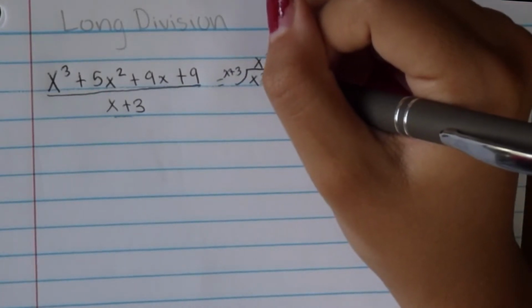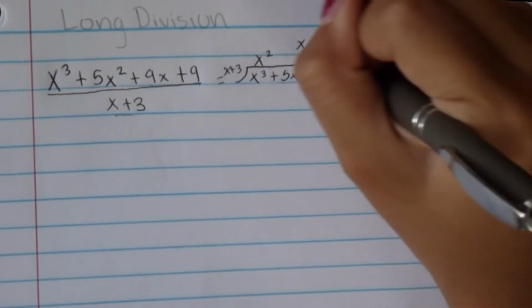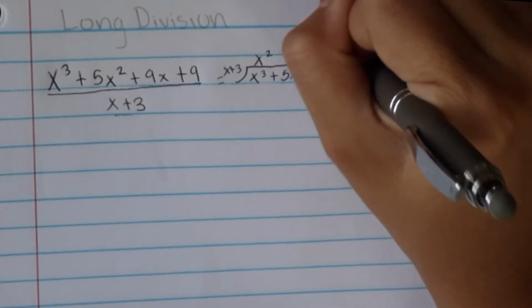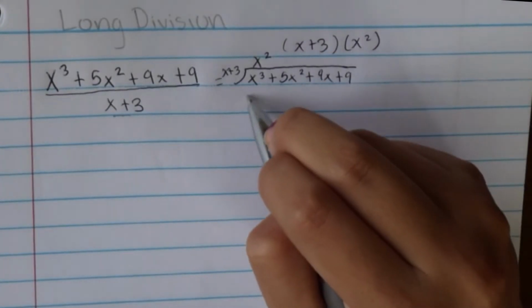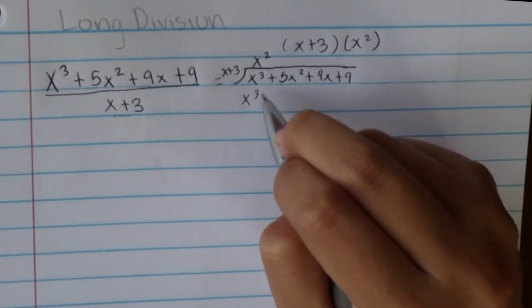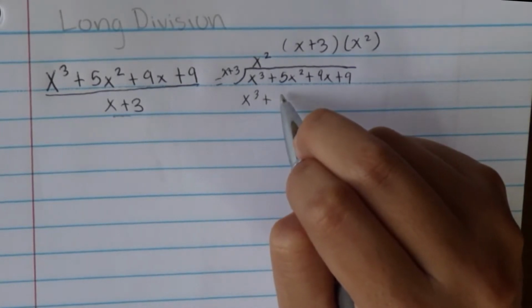So x squared times the divisor, x plus 3. X times x squared is x to the third. 3 times x squared would be 3x squared.